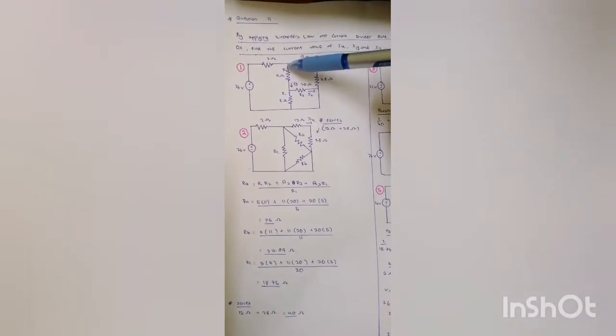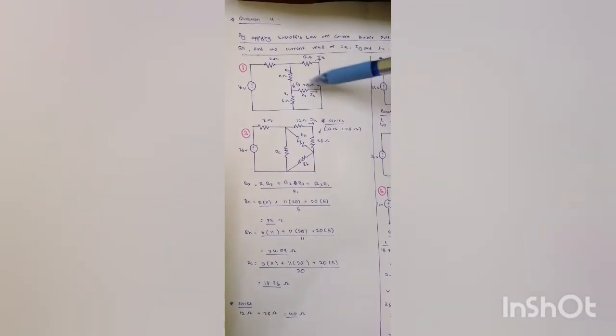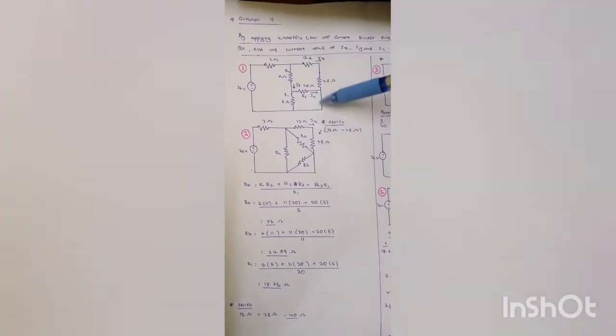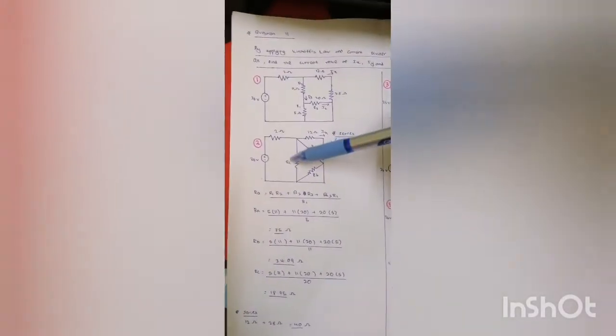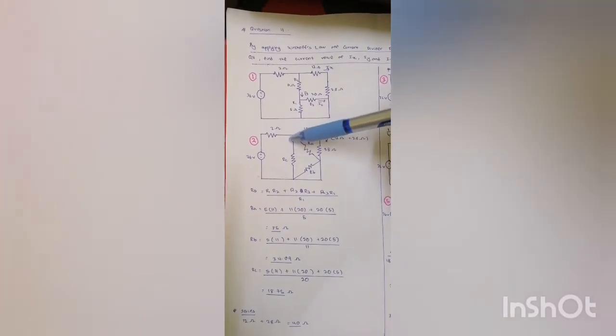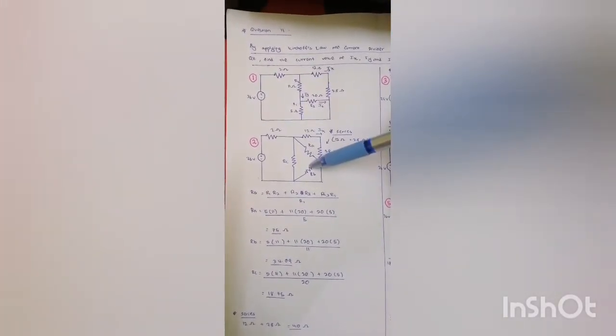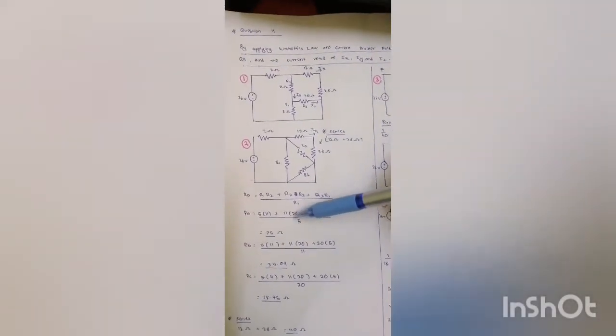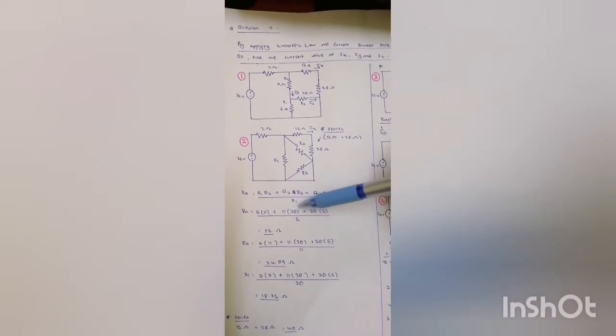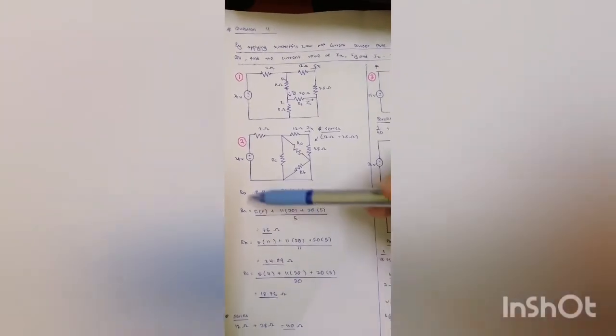Okay, for the first step, this, and the second step, I transfer, I change this resistor, this part becomes the delta, which is star to delta. I change the resistor from star to delta, and this is the step to change star to delta.